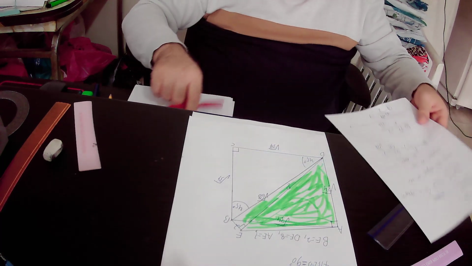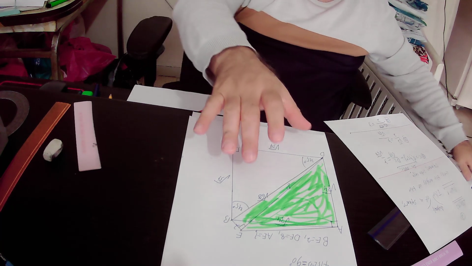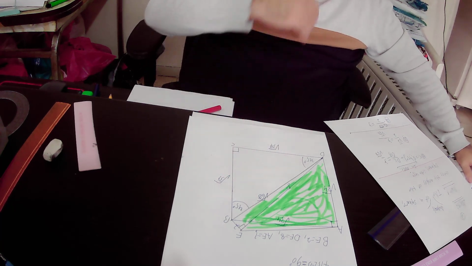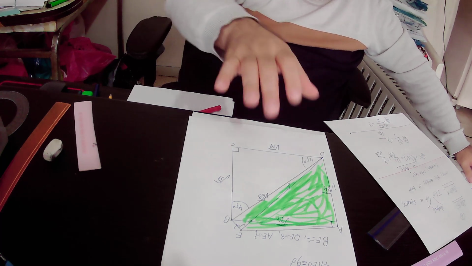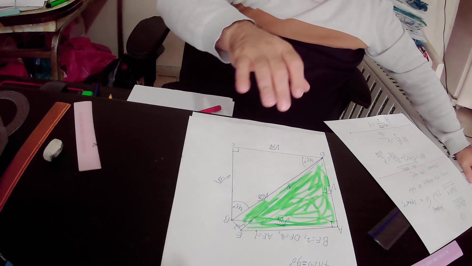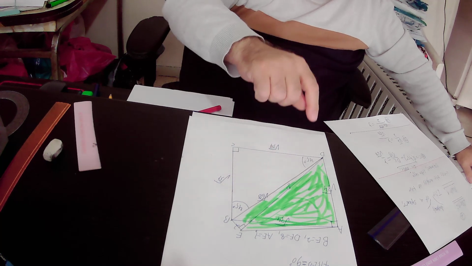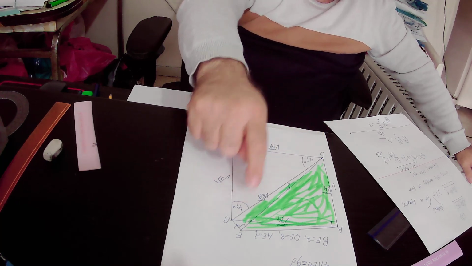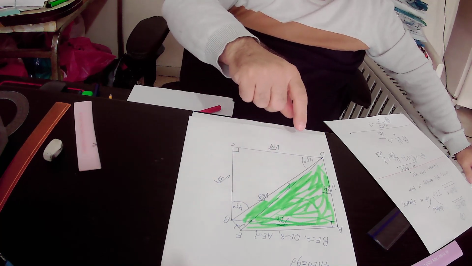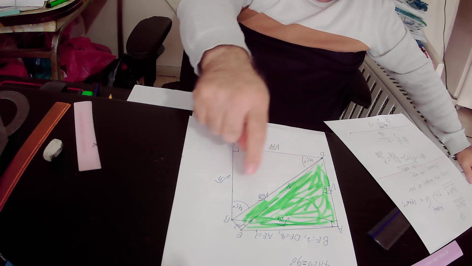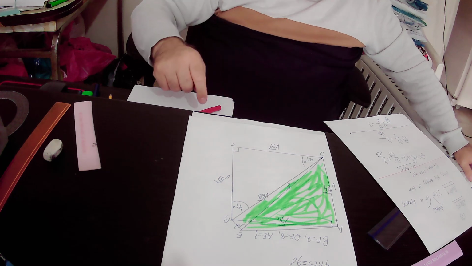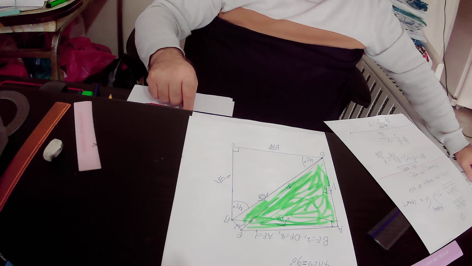So here we have diagonal DB of square ABCD, and according to rule number 1, this diagonal DB crosses the angles, this angle and this angle, into angles of 45 degrees. That is to say, this angle will be equal to 45 degrees, and this angle will also be equal to 45 degrees.